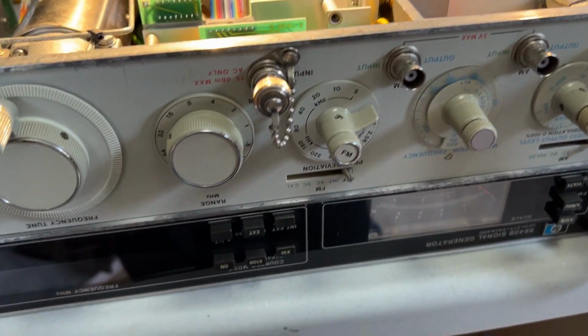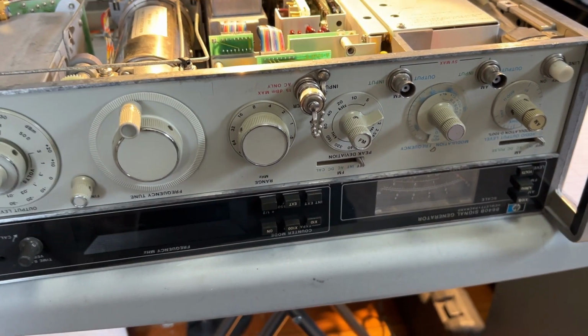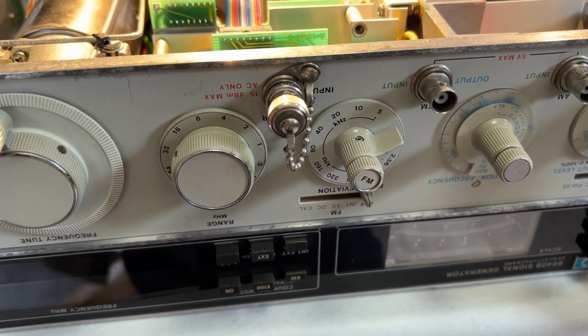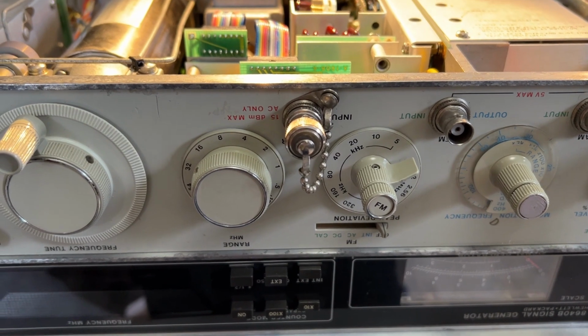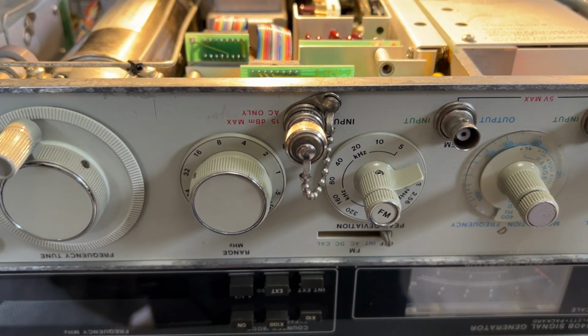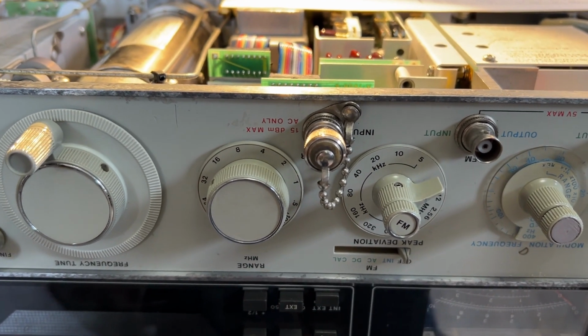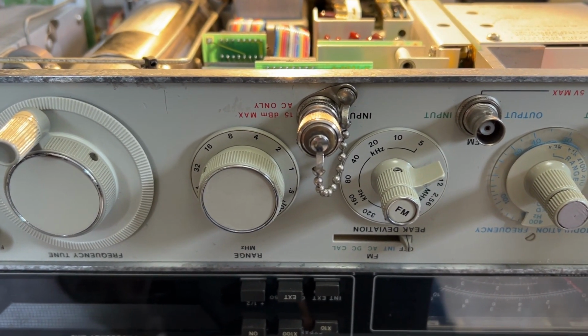This is a Hewlett-Packard 8640B signal generator that I've been working on, and I just thought I'd do a little demo of how the FM deviation switch works and how this unit compensates for changing the range while maintaining the same peak deviation.